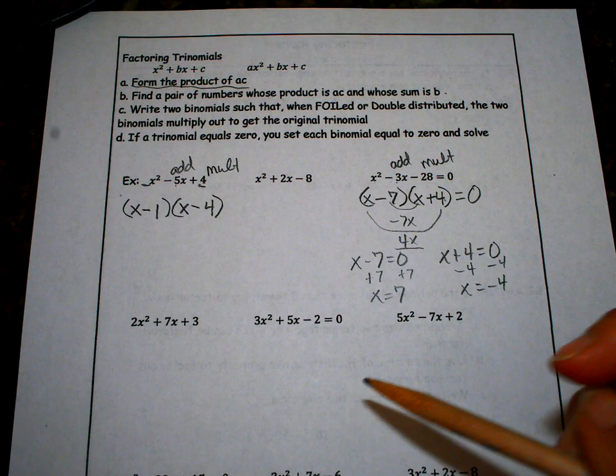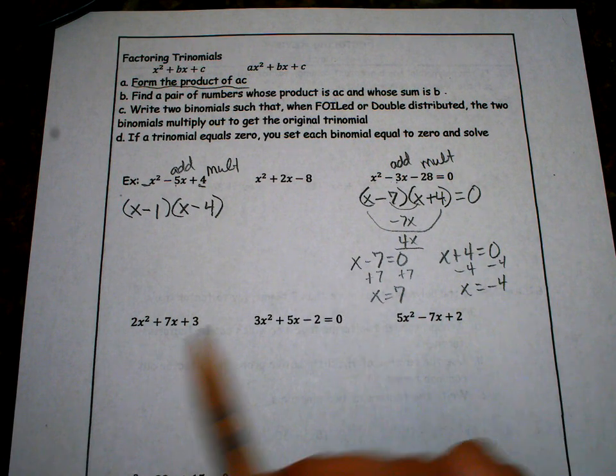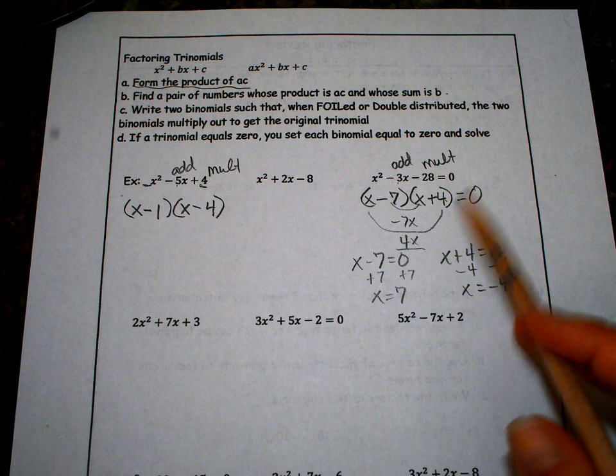No. Okay, so any one of these is fine. I just did a zero product property. How about this one?